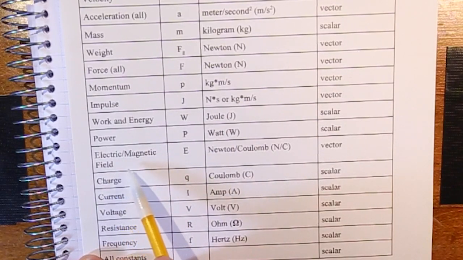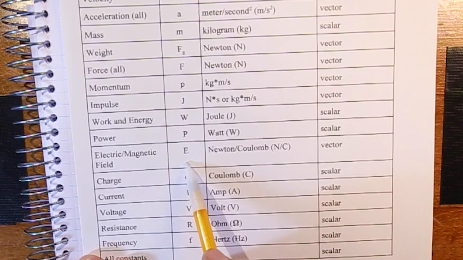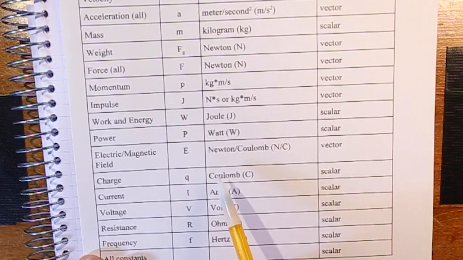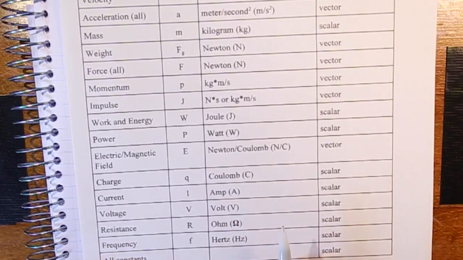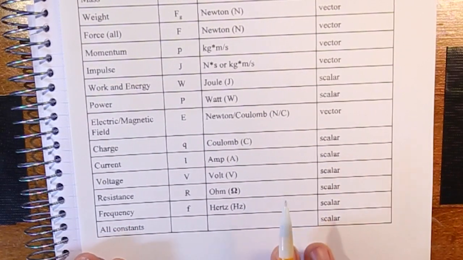Magnetic fields aren't covered in Regents physics other than the shape of the field, so I don't have the symbol, but the symbol is actually an uppercase B. In electricity, everything else is a scalar.